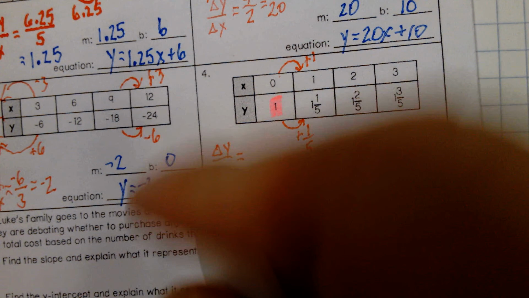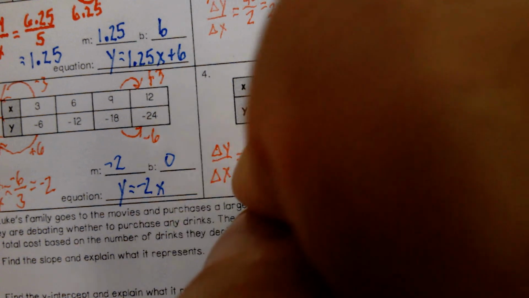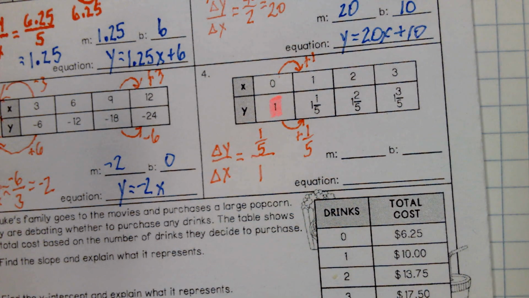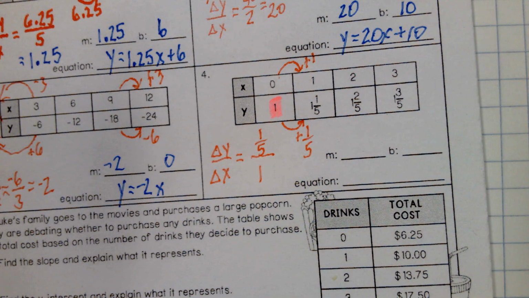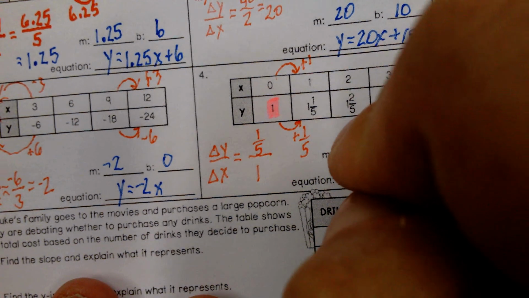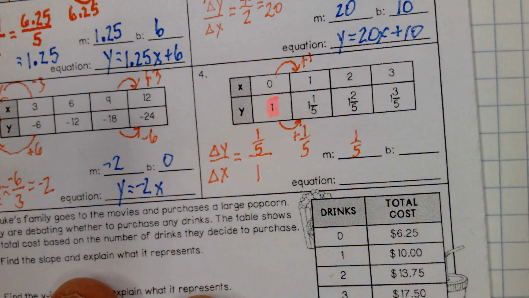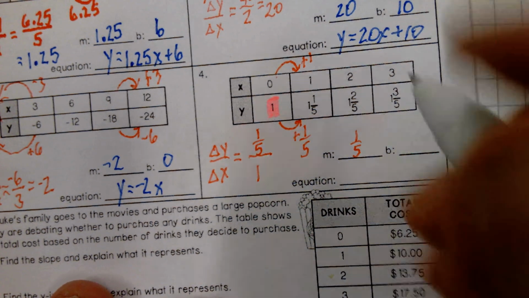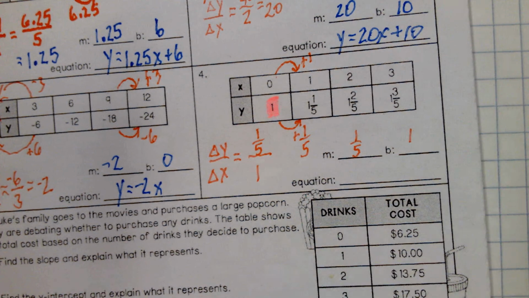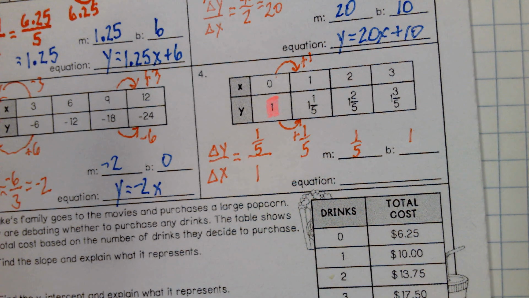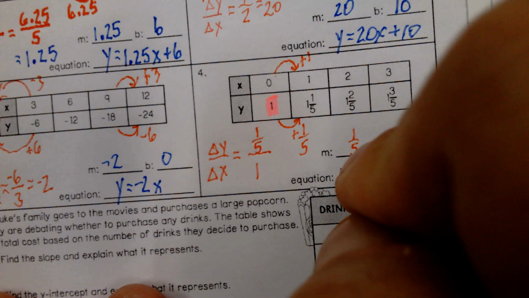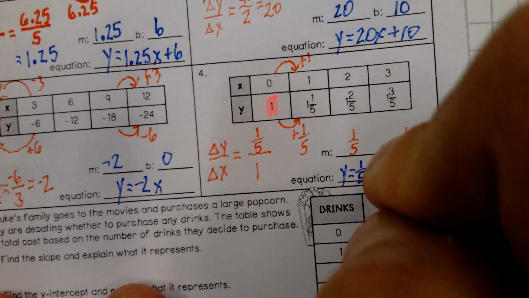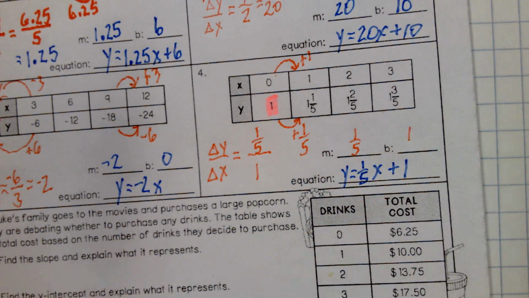You'll see. Watch. Our change in Y was 1/5, right? Our change in X was 1. What's 1/5 over 1? 1/5. Let's just leave it as 1/5. If you did 0.2, it's fine. It'll work. It's just not as helpful for graphing purposes. Okay? So we have an equation now. Y equals 1/5 X plus 1.